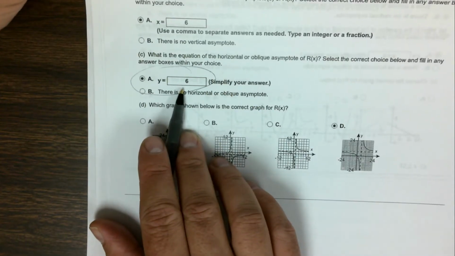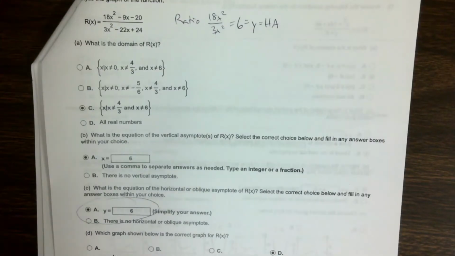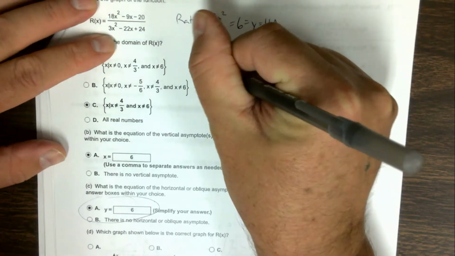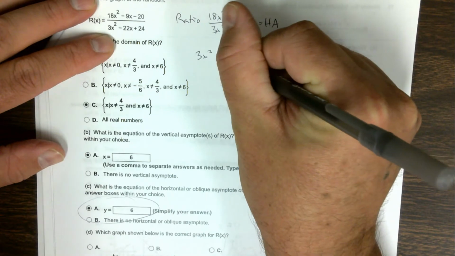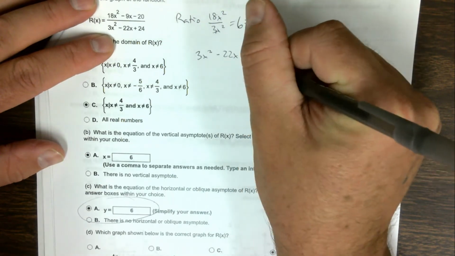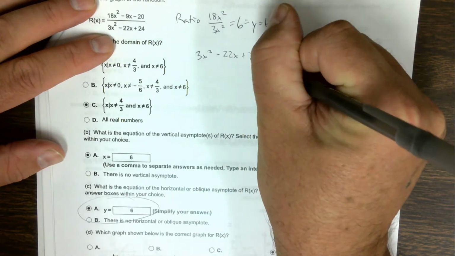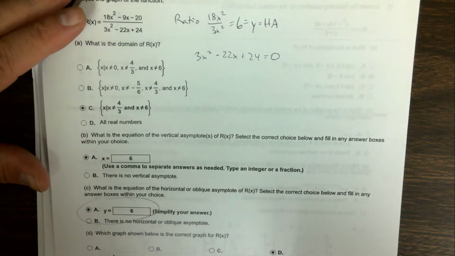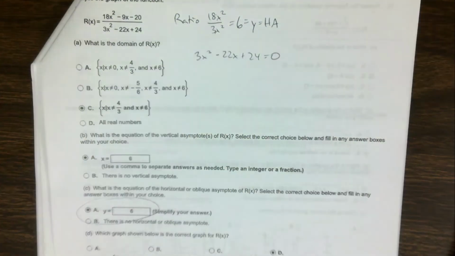Okay. On the other part, for the domain, what we need to do is set our denominator equal to 0. So 3x squared minus 22x plus 24 equals 0. So we might just want to graph this. I think that'd be the easiest approach.